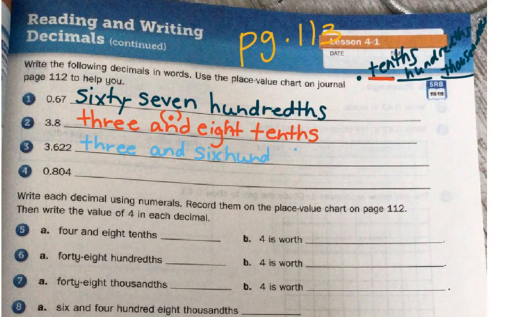We just read that number as a 3-digit number. I would say 622, and it's not until we write the whole number that we write where it ends, and it ends in the thousandths. Need that THS on the end. 3 and 622 thousandths. All right, we'll skip number 4.